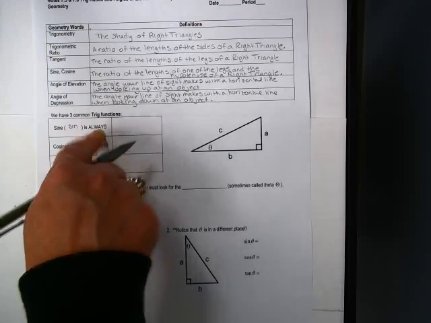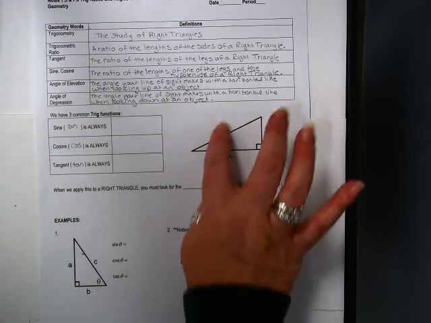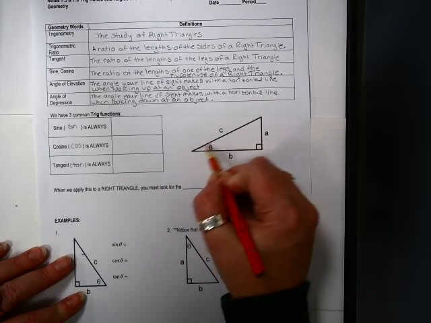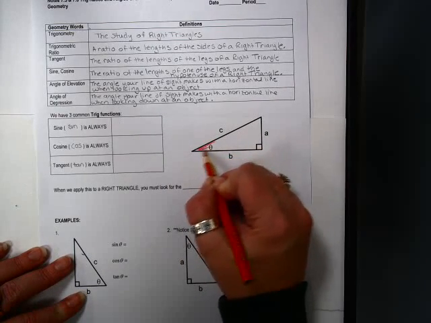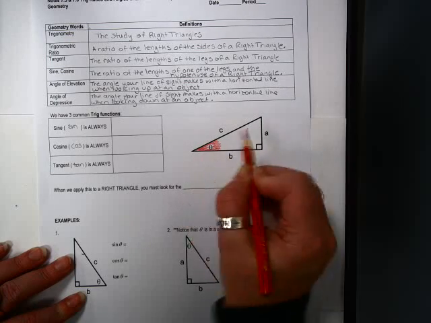Now, sine is always going to be the ratio of two sides. Before we start here, I want to look at this triangle so that you can understand what the word opposite means. So first of all, let's take a color and look for our angle. Right here, I see an angle identified with a Greek symbol called theta.